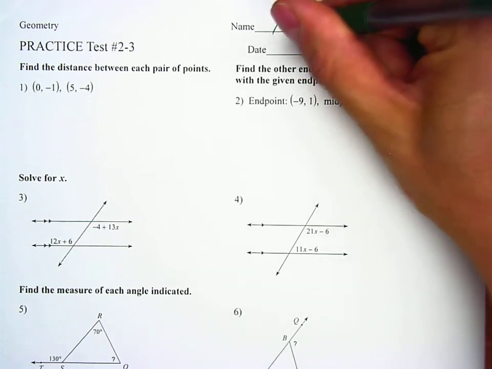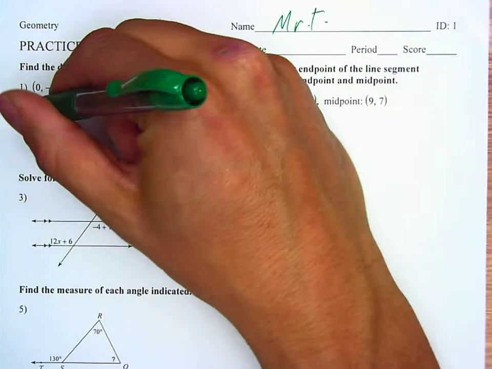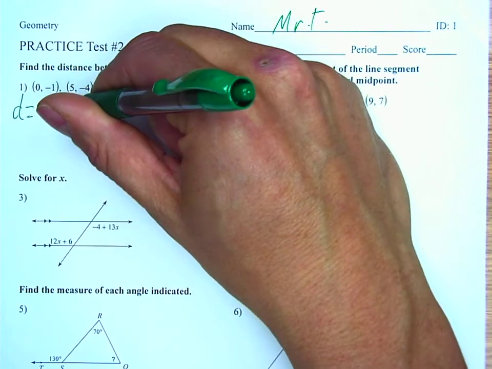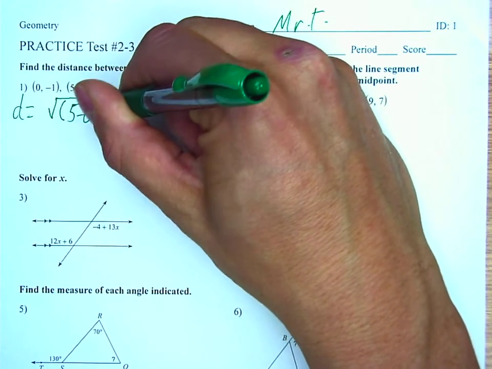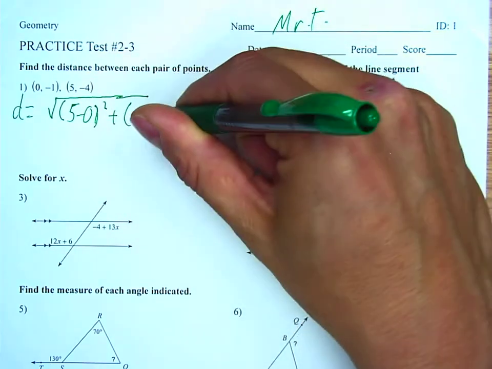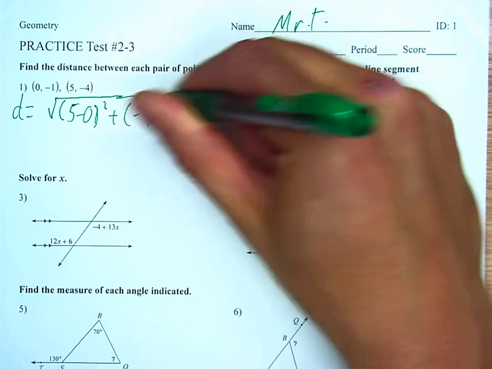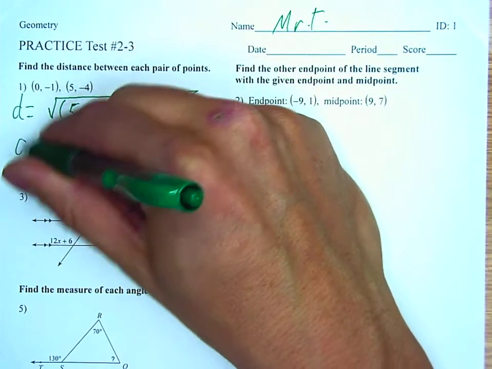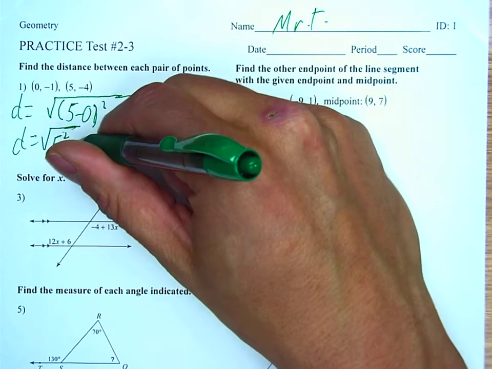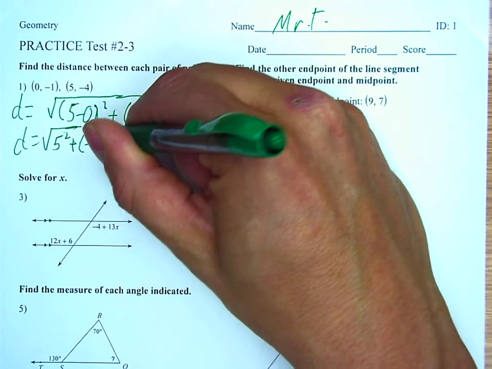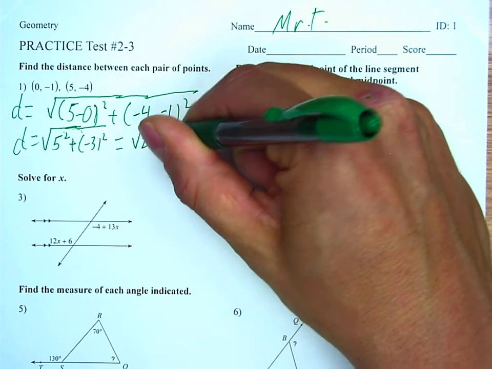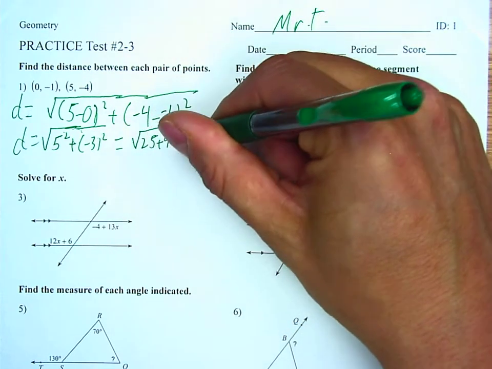Let's begin. Question 1. Find the distance. Distance is equal to the square root of the change in x, 5 minus 0 squared, plus the change in y, negative 4 minus negative 1 squared. So 5 minus 0 is 5. Negative 4 plus 1 is negative 3. 5 squared is 25. 3 squared is 9. This is the square root of 34.